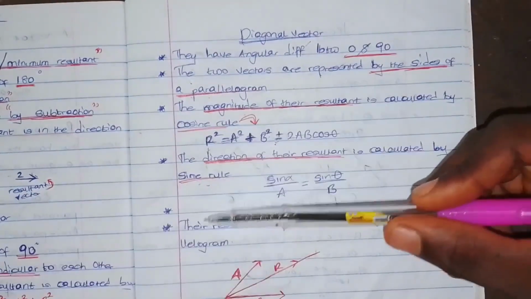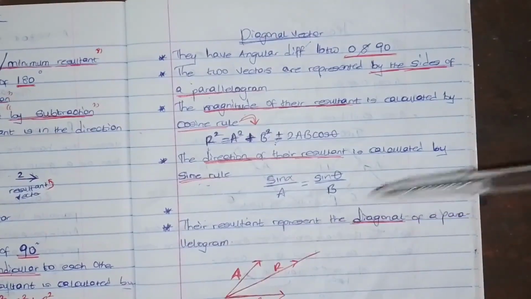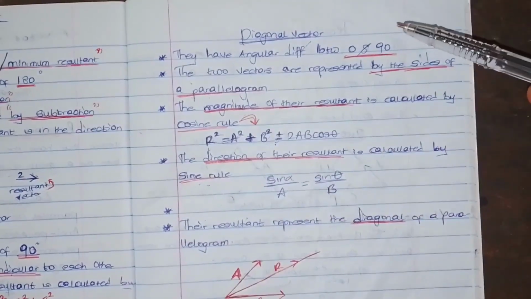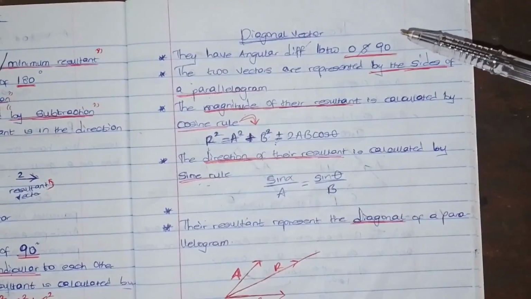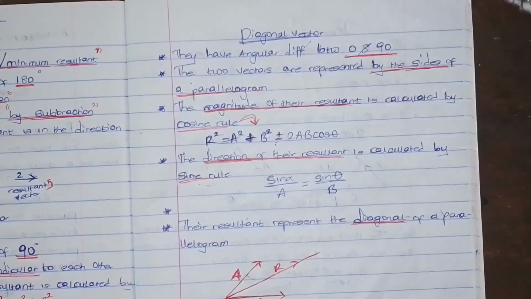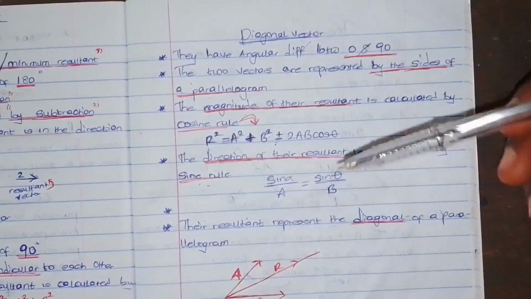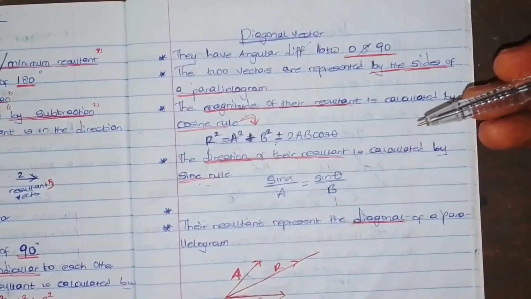So, their resultant represents the diagonal of a parallelogram. This is from the parallelogram law of vectors. The parallelogram law of vectors talks about the resultant of diagonal vectors.